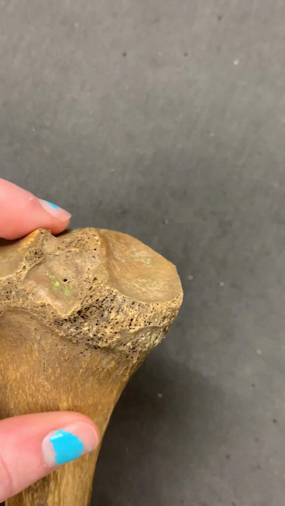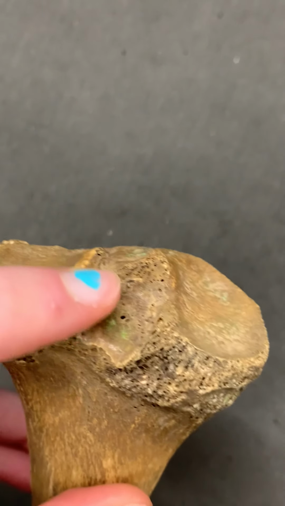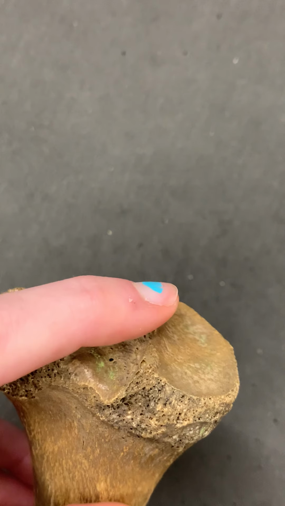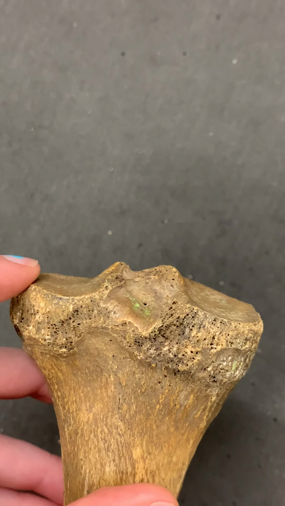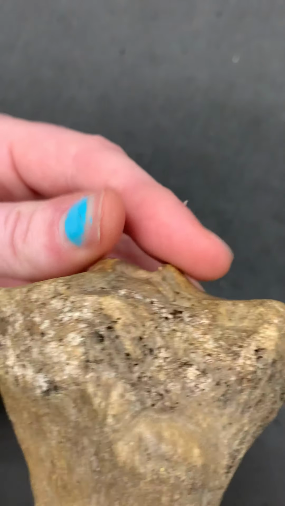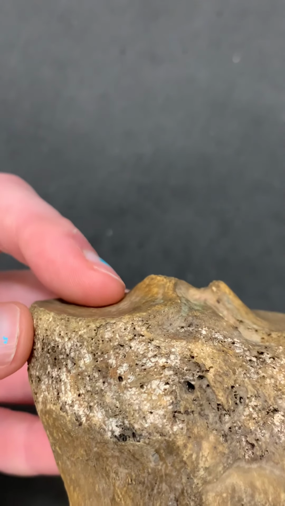And then these pokey up little ridges of bone in the centre of the plateau are called the intercondylar tubercles. There we see them posteriorly and there anteriorly, right in the centre between those joint surfaces.